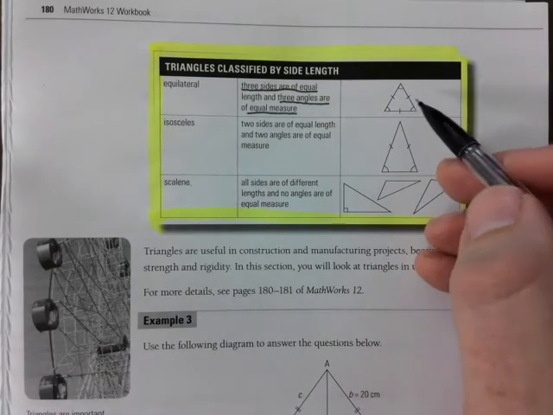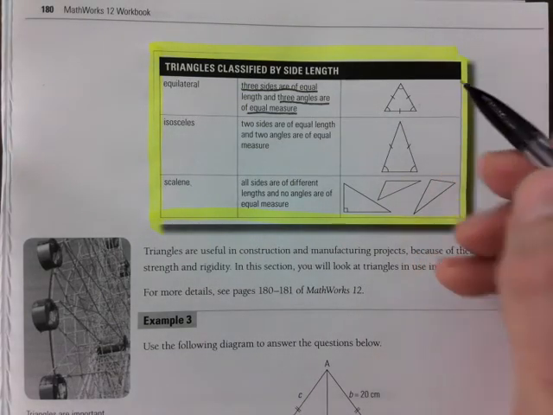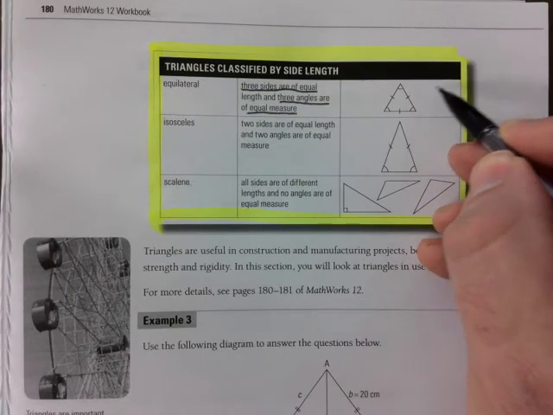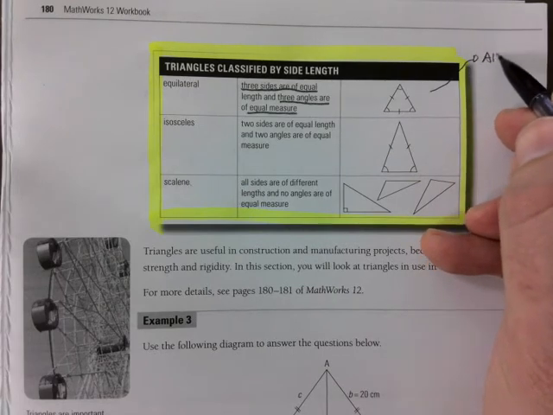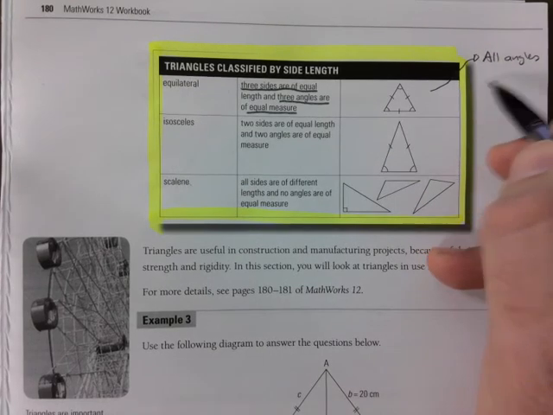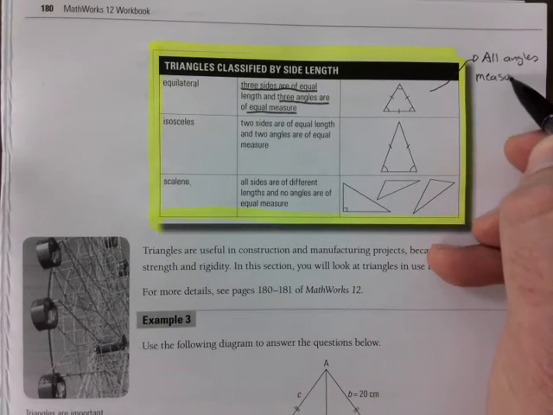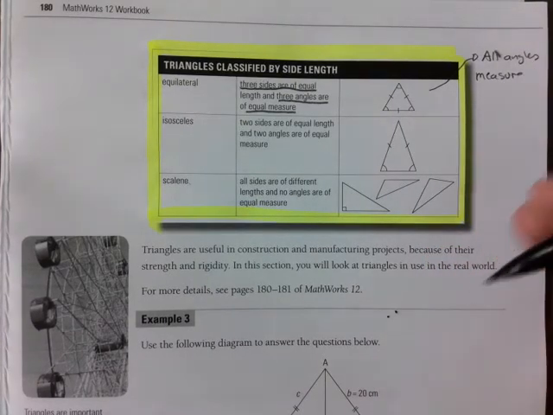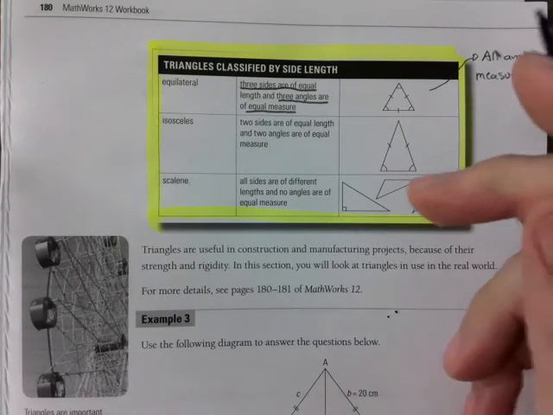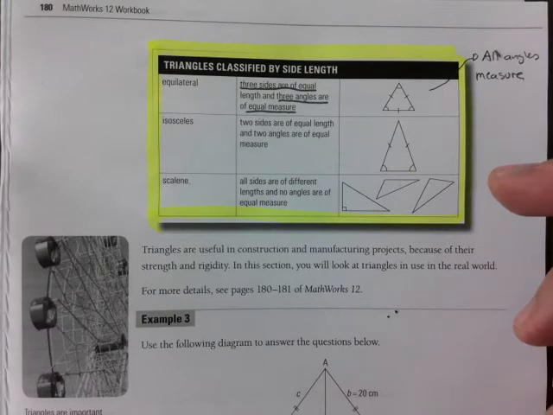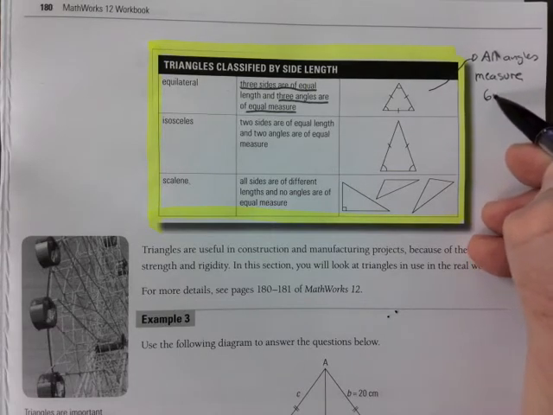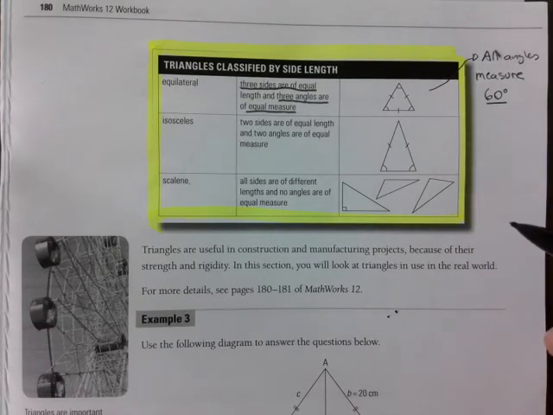So this is actually in particular all angles. I'll make a note here. Let's go arrow out to this side here. All angles measure, what is the degree of the angle of an equilateral? They all measure the same. 180 divided by 3, 60, right? 60 degrees. So equilateral is always acute.